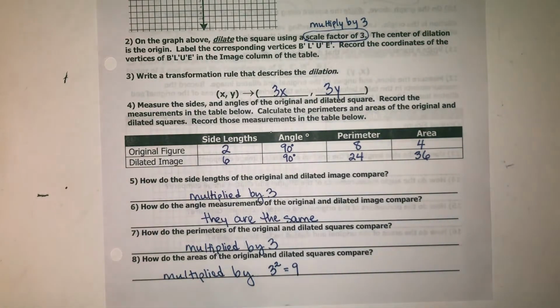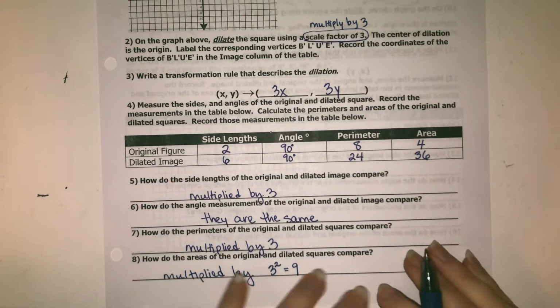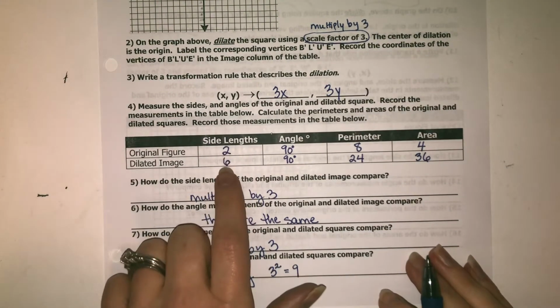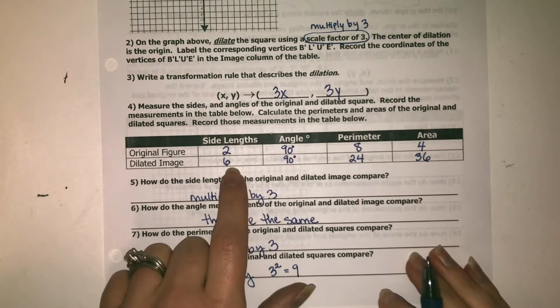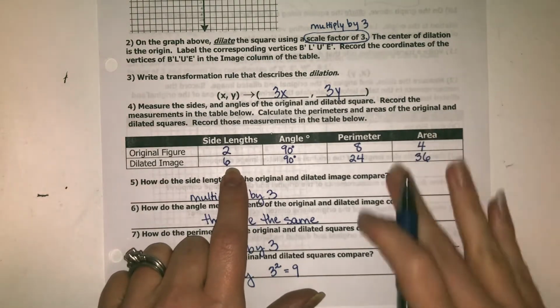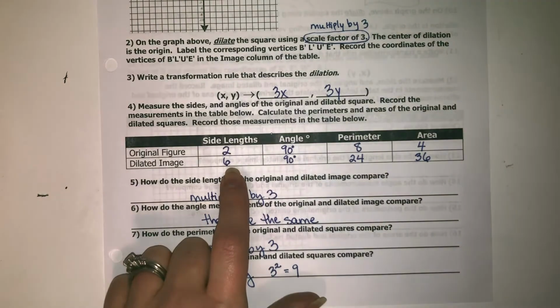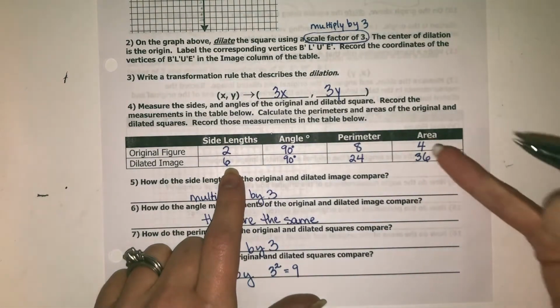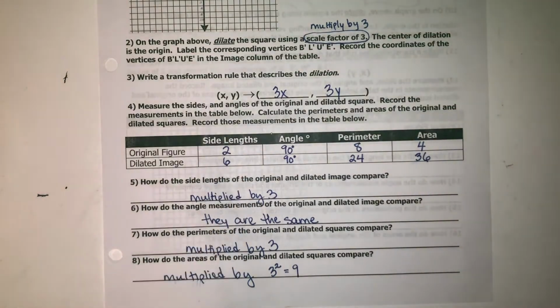So the reason that you have to square the scale factor is because the length is multiplied times 3 and the width is multiplied times 3. So the dimensions of the area are square units, and it actually multiplied by the 3 twice. 3 times 3 is 12, times 3 again is 36. Okay, next.